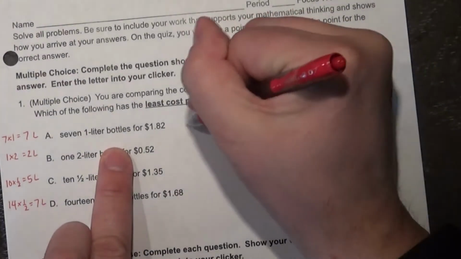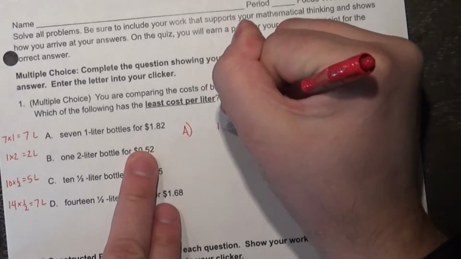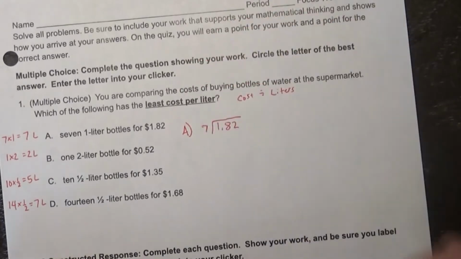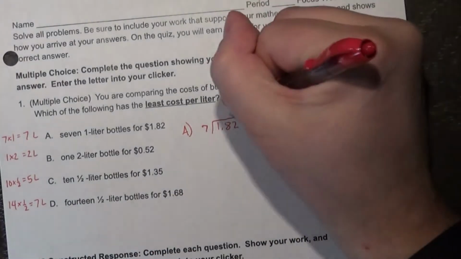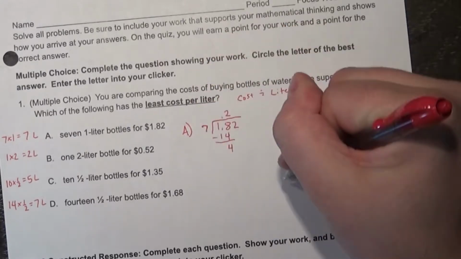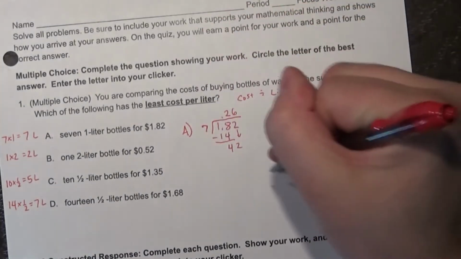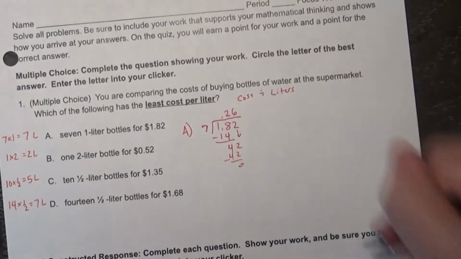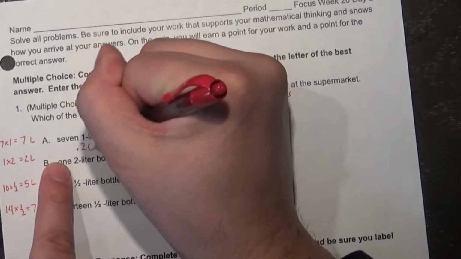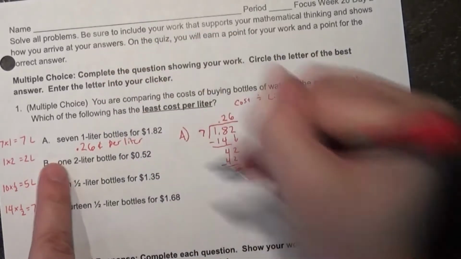So with letter A, I have to do the cost divided by the number of liters. That's $1.82 divided by 7 liters. 7 goes into 18, 2 times. 2 times 7 is 14. I subtract, I get 4. I bring down my 2, I have 42. 7 goes into 42 6 times, which is 42, and I get 0. So for letter A, it costs 26 cents per liter.